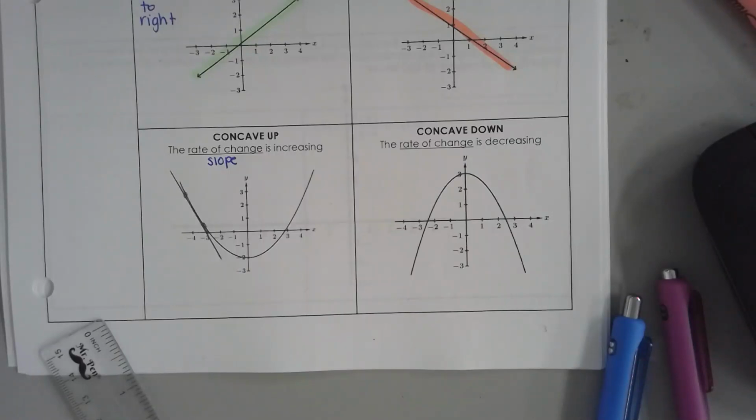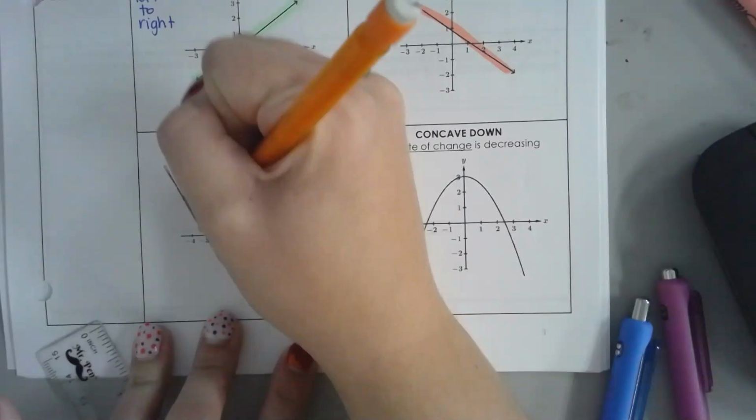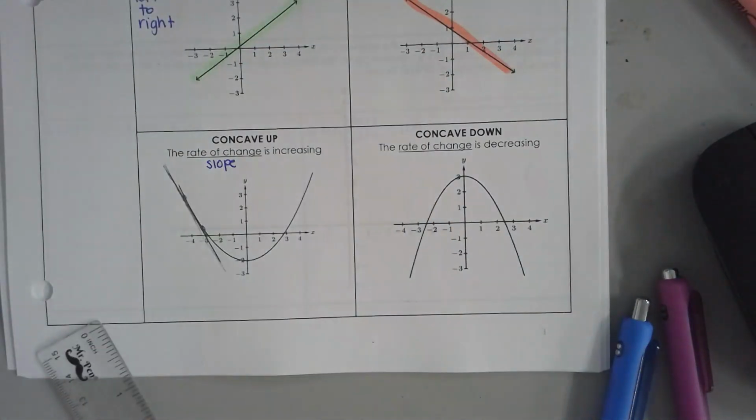You may know? Yep. The slope is actually not decreasing. The slope is talking about the steepness. The steepness of this line right here does not change. The slope is negative.